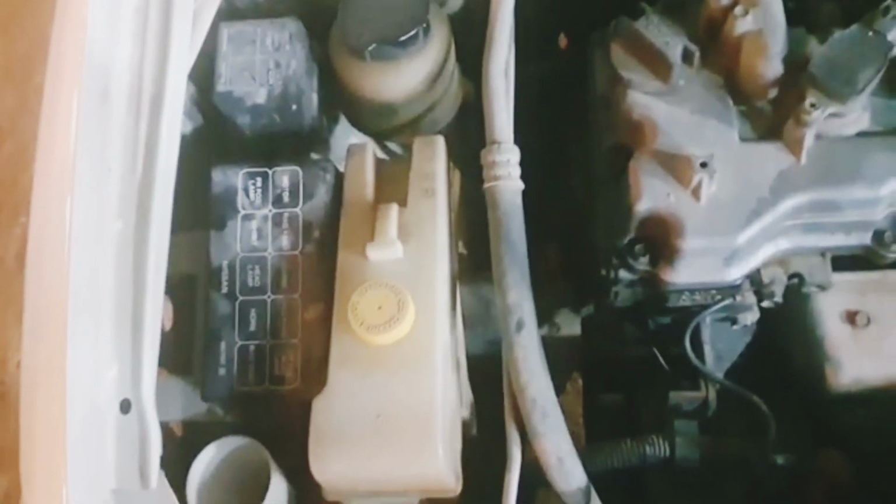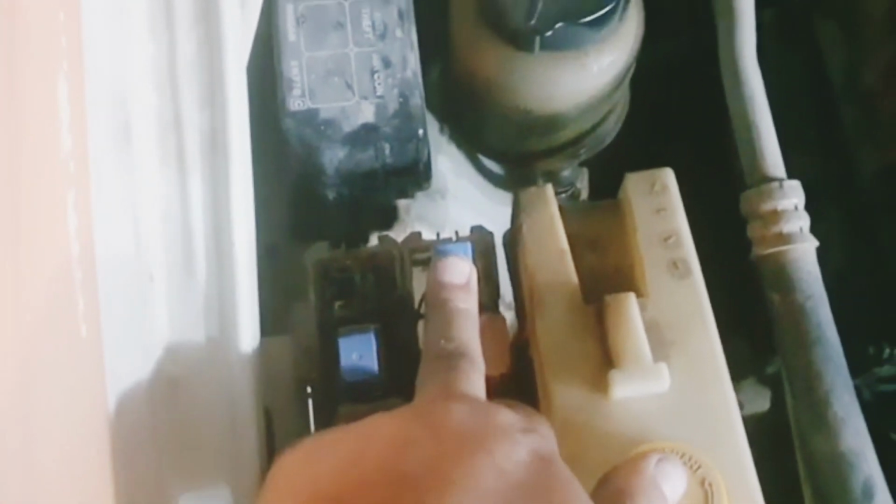The fuse will be on this side, at the right side, and the relay will be in this box. In this box you can see the name of the relay: motor. The name of the relay is motor, MOTOR. On the cover it is written. When you remove the cover, below it, this is the relay.